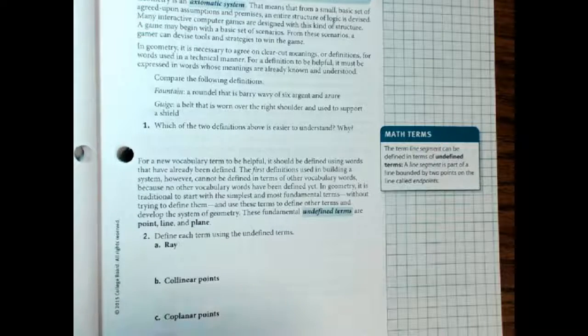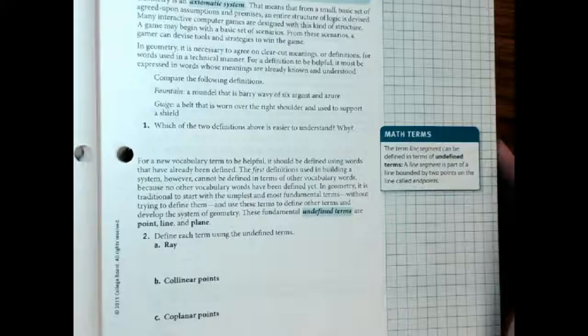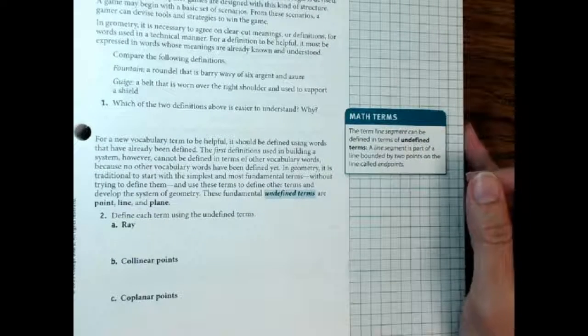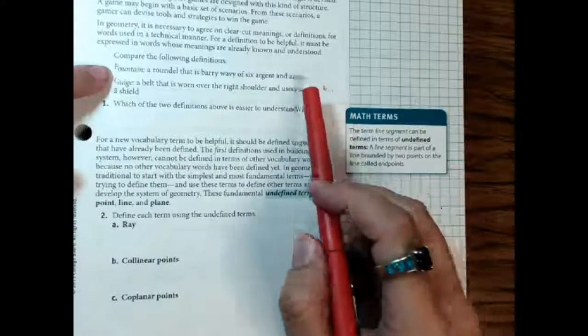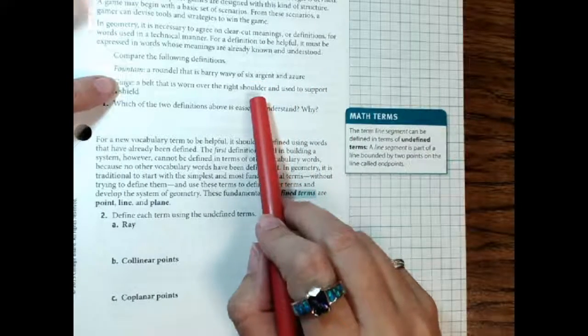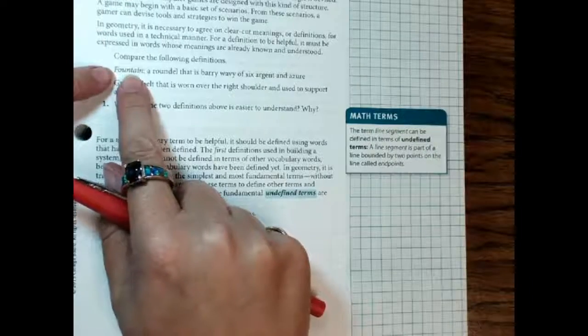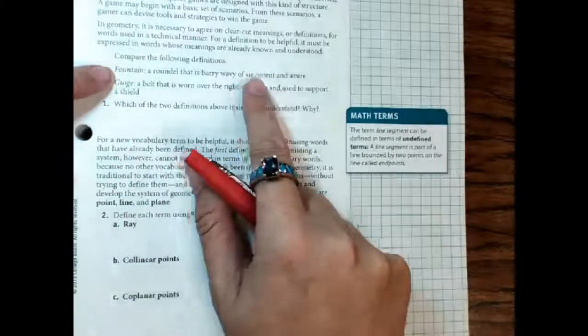Okay, this is what we did in class on Tuesday and Wednesday. If you missed class and need to get the notes, you should follow along in your book. We're on page 25. And first, we took a look at these two definitions right here. And what we noticed was, even though we know what this word is, this definition is very hard to understand.